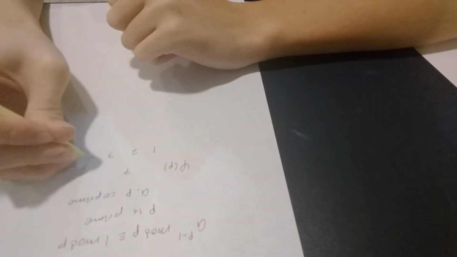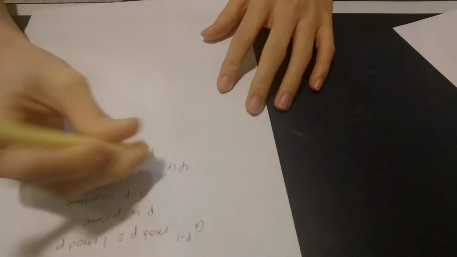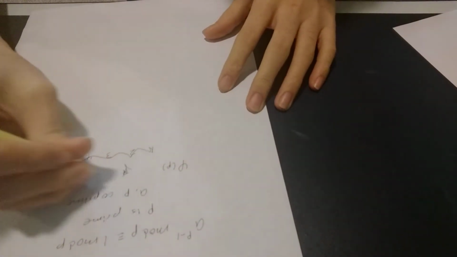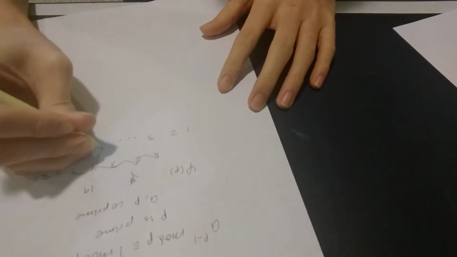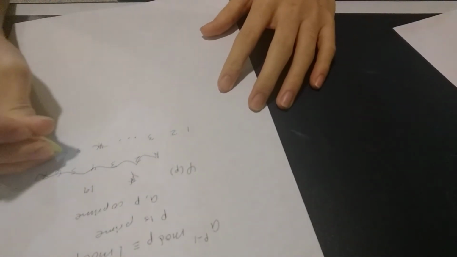Alright, so first let's try taking the totient of any prime number. Let's list out all the numbers, let's say less than 7: 1, 2, 3, 4, 5, 6, 7. Actually, let's do 19. It's the end of 2019, right? It's going to be a fun big number. Dot, dot, dot, 18, 19.